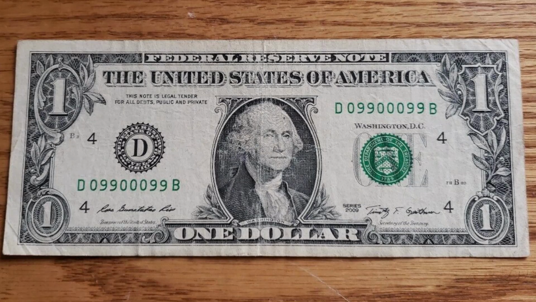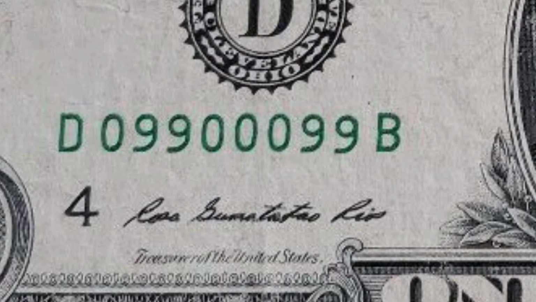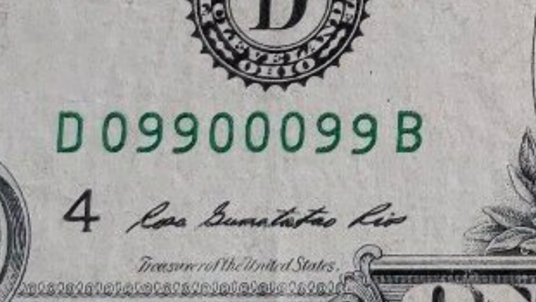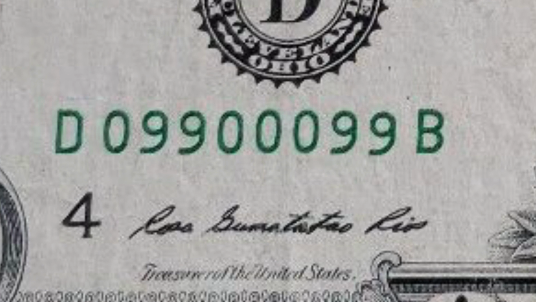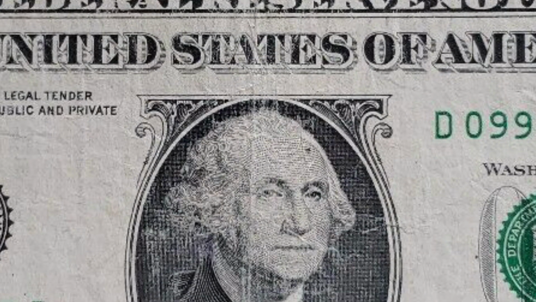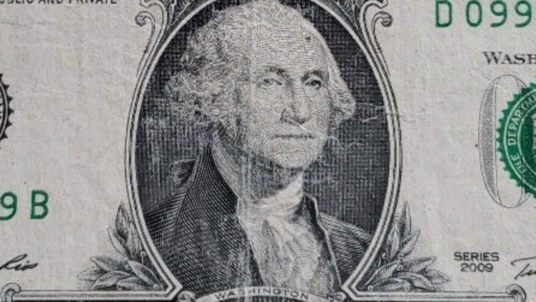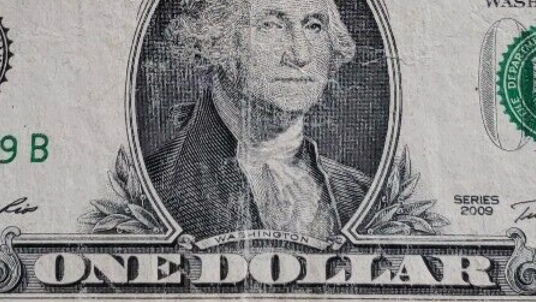Here is a binary note. Alright, so we see here that it only has 2 numbers, 0 and 9, in the serial number. So very cool. Keep an eye out for those. This $1 bill, you can see that it's not in the greatest shape. It was definitely a circulated bill. This dollar bill sold for a little over $90 on eBay.